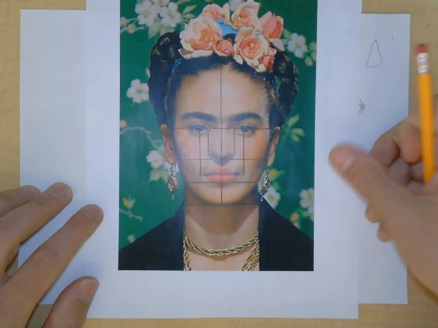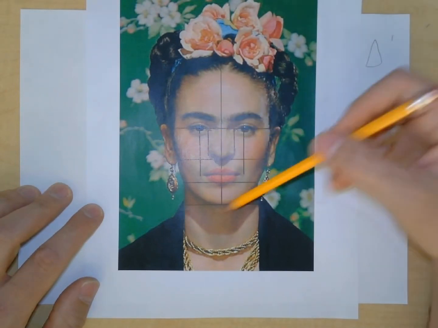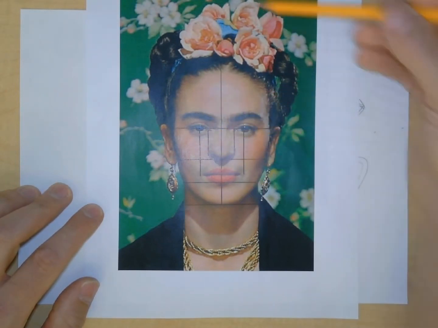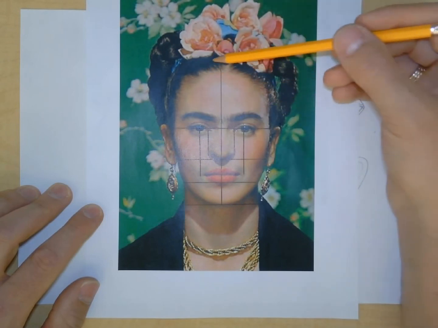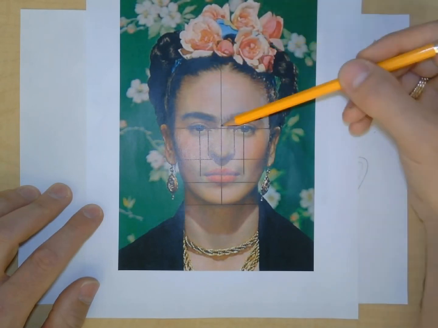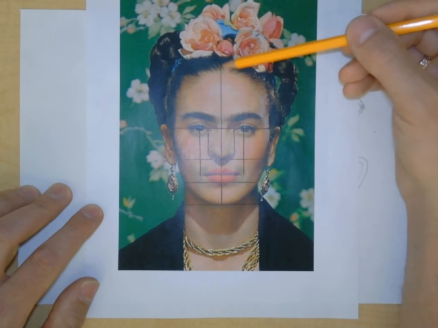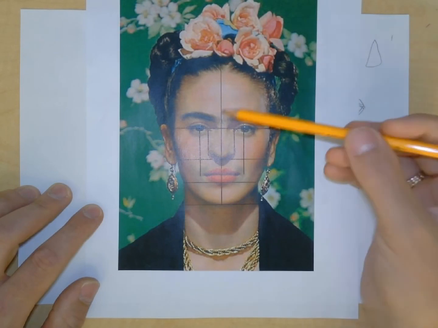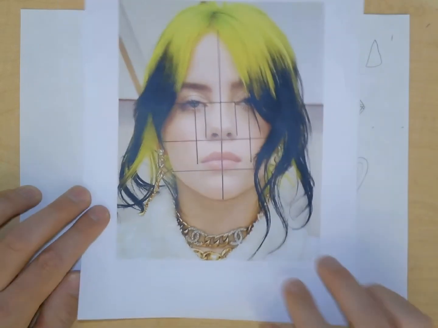Okay. This is a photo of Frida Kahlo, Mexican painter. Same idea. She lines up pretty well with all the stuff I just told you. Obviously, she has lots of hair and lots of stuff on top. So the top of her head is actually right about here. So she's got a large forehead and a smaller part of hair to the top of her head, right? So she actually has her hairline higher up.